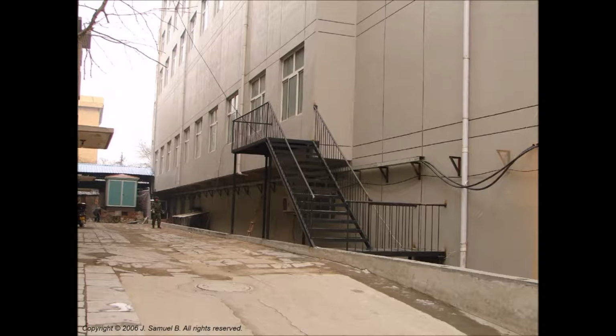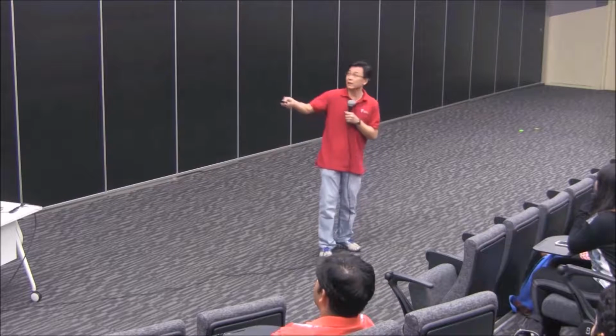So bear with me. Take a look at this image. Anything peculiar about this image? No door. You notice that there's a window, there's a staircase, then there's no door here, right? You notice that? There's no door over here. Make sense? This is a real building, not Photoshop. This is a military building somewhere in China.